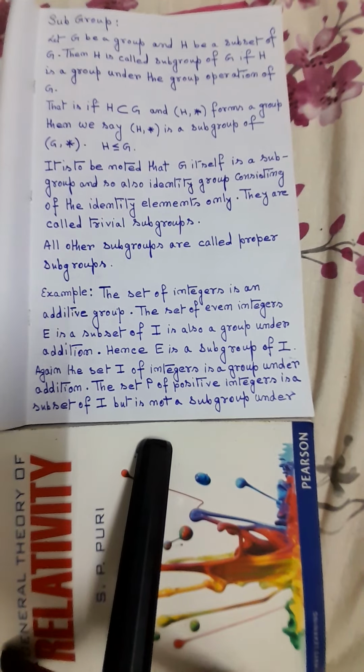You can take a screenshot of this and put them together and attach those in sequence, so that this becomes very good notes for you. So let G be a group and H be a subset of G, then H is called subgroup of G if H is a group under the group operation of G. That is, if H is a subset of G and H with the binary operation forms a group, then we say that (H, *) is a subgroup of (G, *), and it is denoted by H ≤ G.